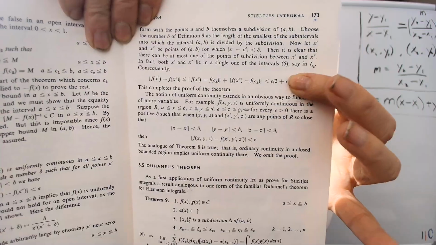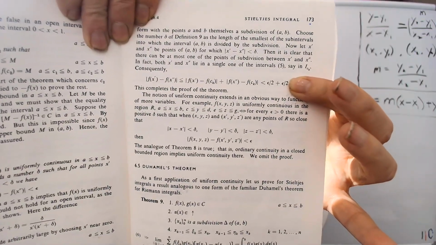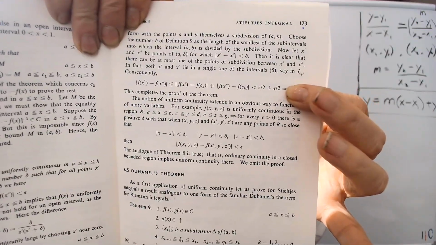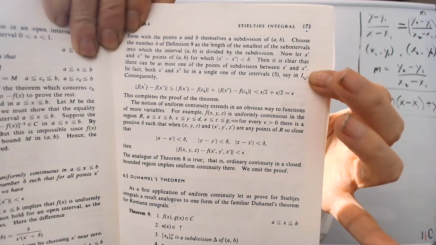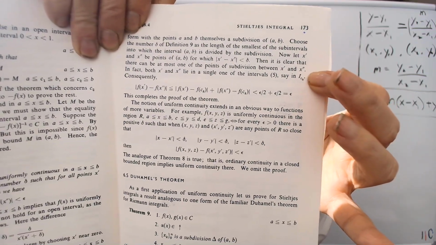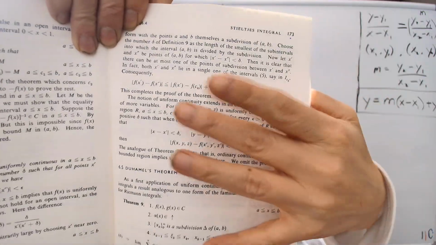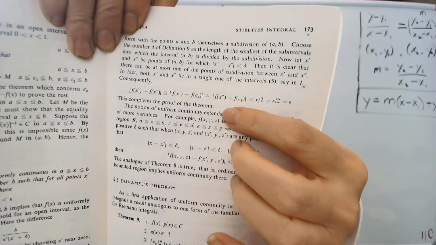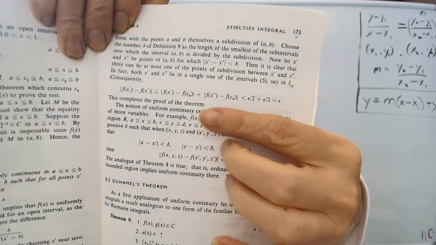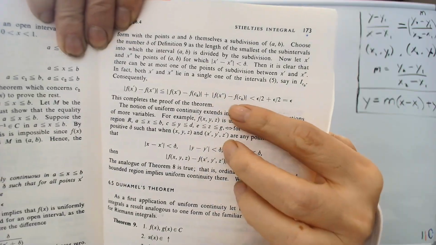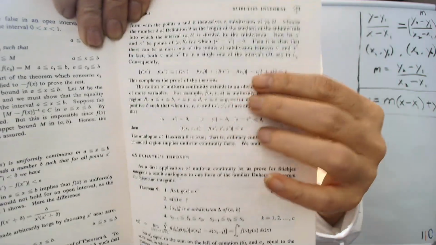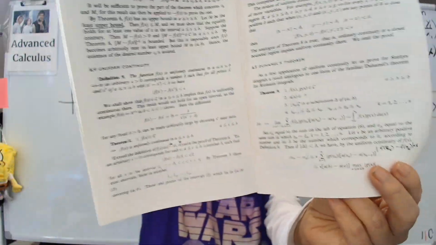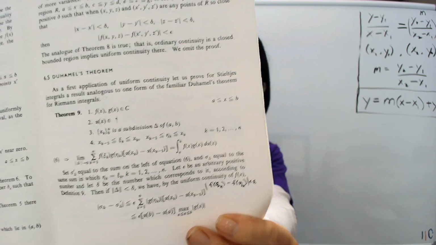Okay, so now we're going to calculate f of x prime minus f of x double prime. They're in the single interval I_k, which means that their difference is less than or equal to, by the triangle inequality of absolute values, each one's difference from f of c_k. And each one's difference from f of c_k is going to be less than epsilon over 2, because that's what we said before.